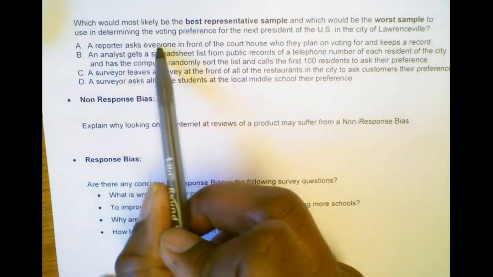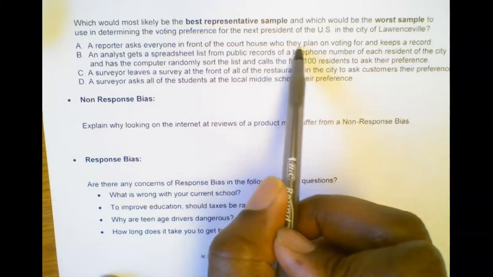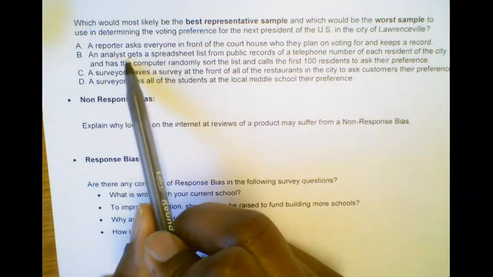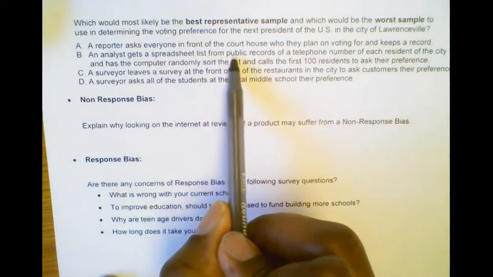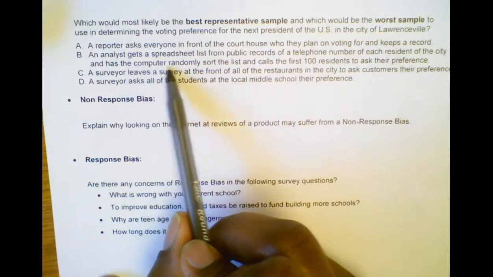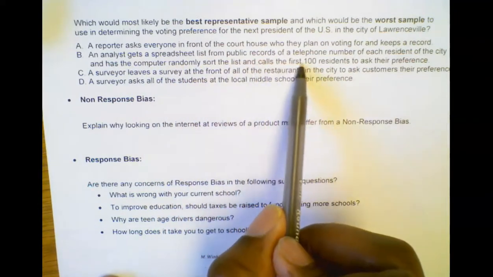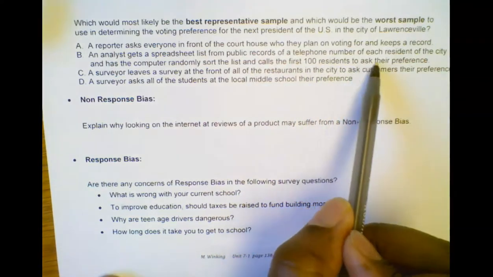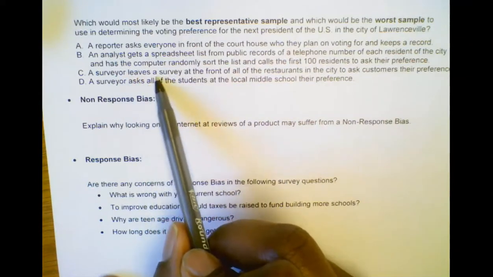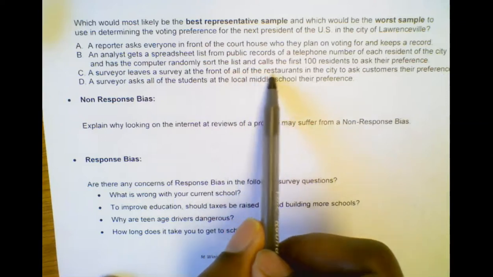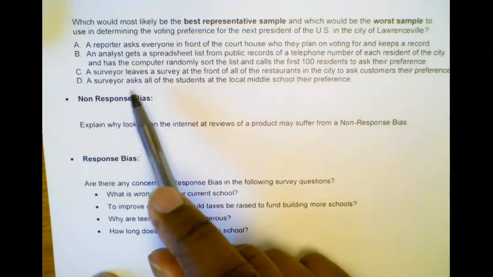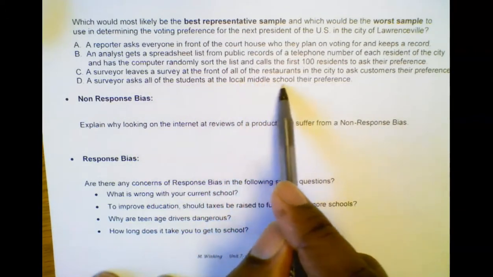A, a reporter asks everyone in front of the courthouse who they plan on voting for and then keeps a record. B, an analyst gets a spreadsheet and list from public schools of telephone numbers of each resident in the city, has a computer randomly sort the list, and calls the first 100 residents and asks their preferences. C, a surveyor leaves a survey at the front of all the restaurants in the city and asks customers their preferences. And D, a surveyor asks all the students at a local middle school their preferences.